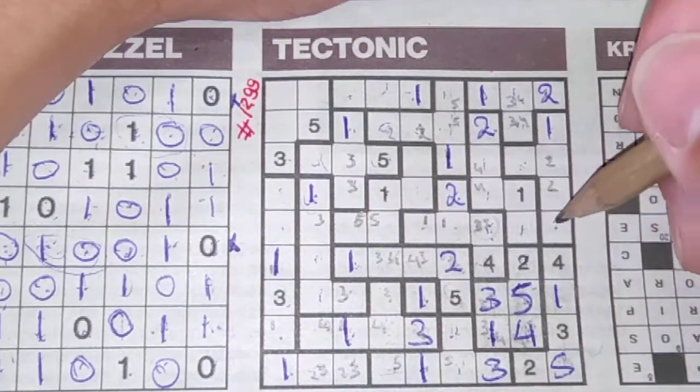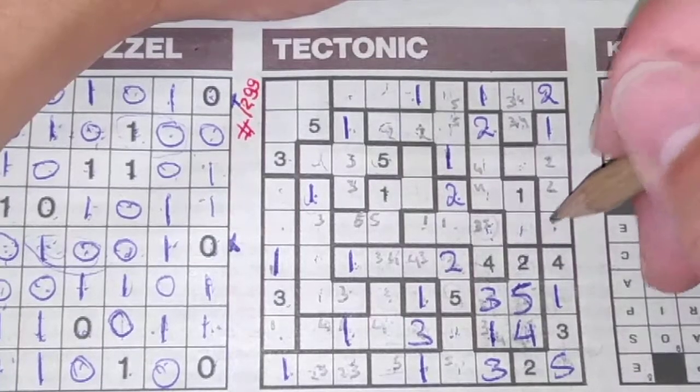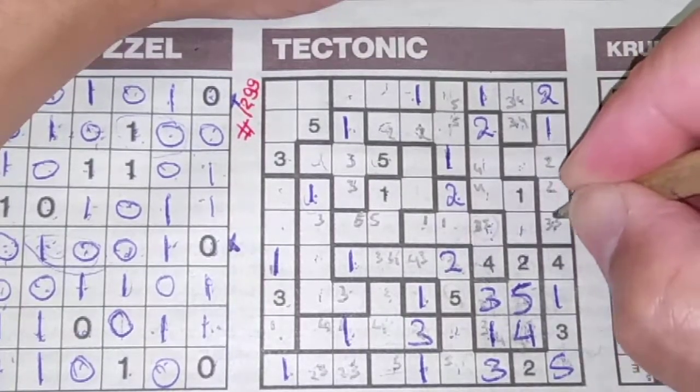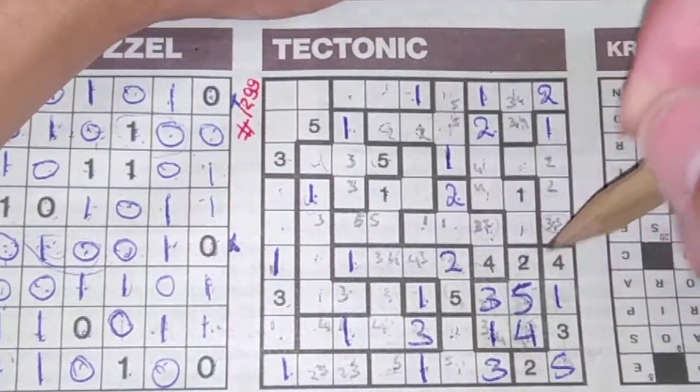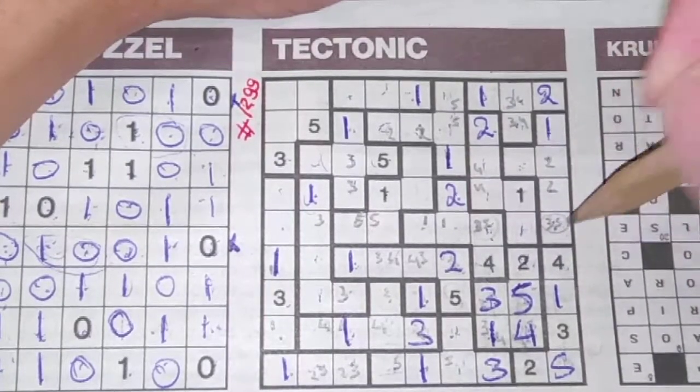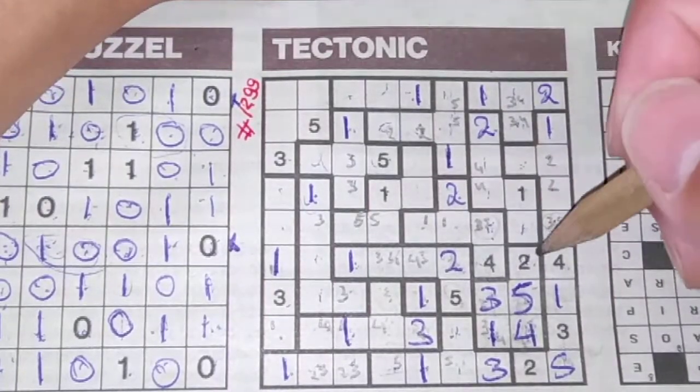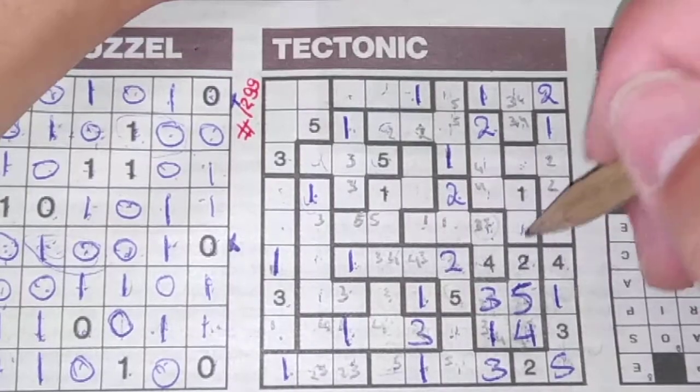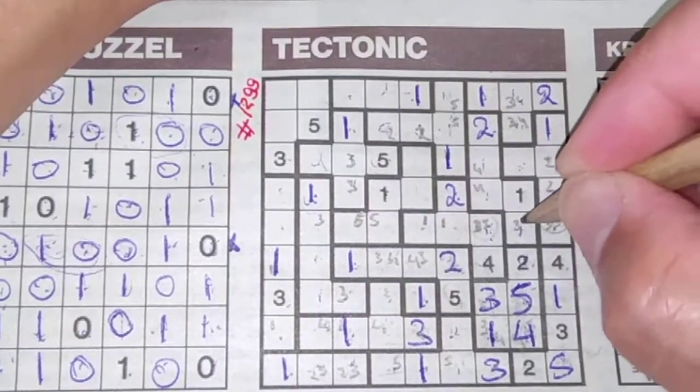1, 2, 4. This box should be 3 or 5. 3 or 5. It cannot be a 1. Cannot be a 2. Cannot be a 4. 1, 2, 4. This should be also 3 or 5.